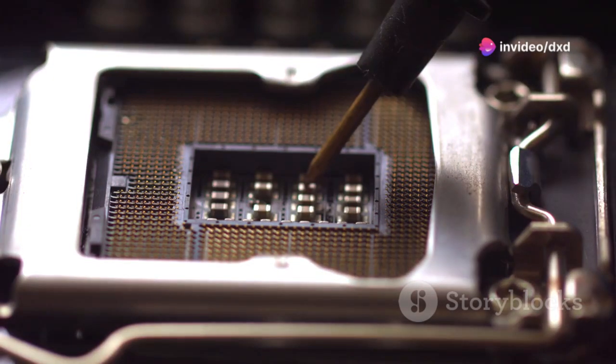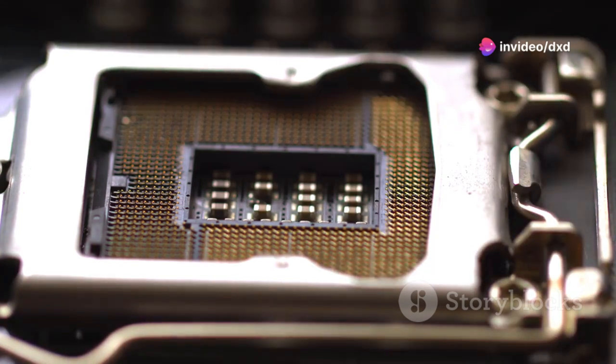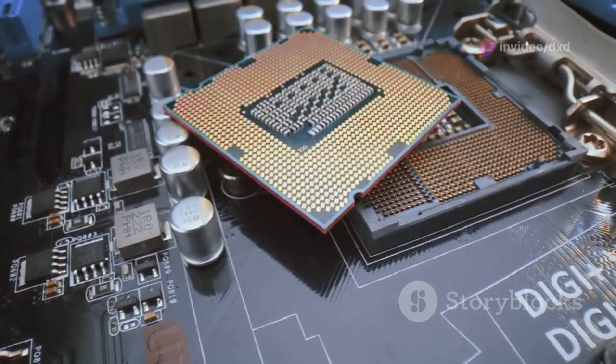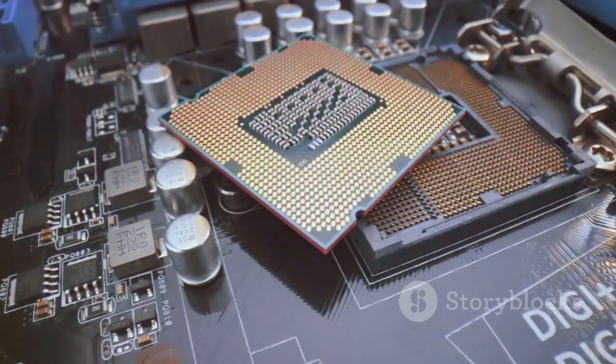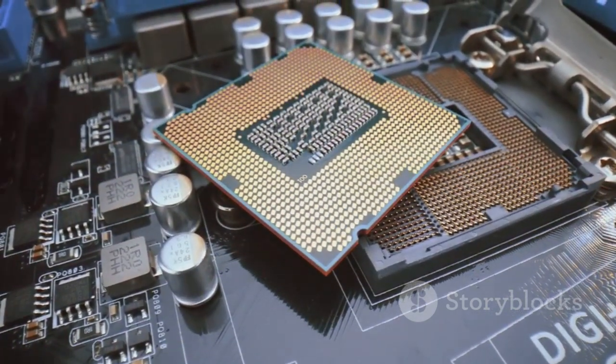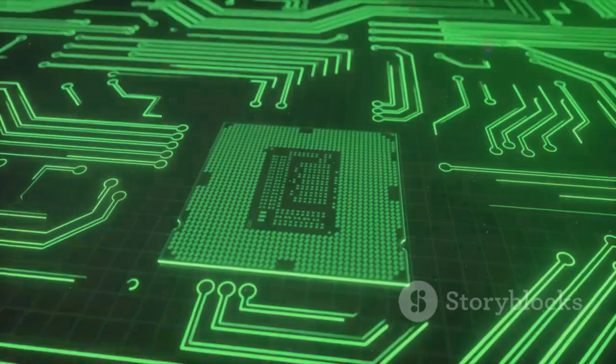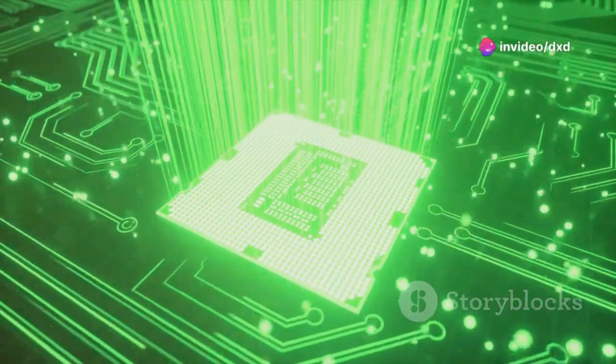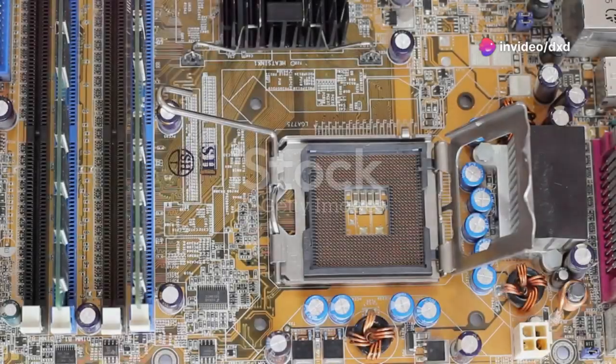When the CPU needs to perform a calculation, it can load the data from RAM into its registers. This speeds up the process because the CPU doesn't have to wait for the data to be fetched from RAM every time it needs it. So, registers are like the CPU's secret weapon, helping it to process information with lightning speed.